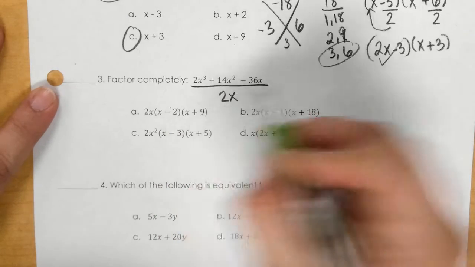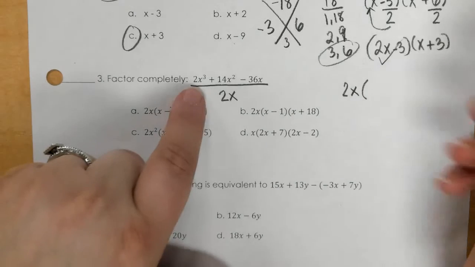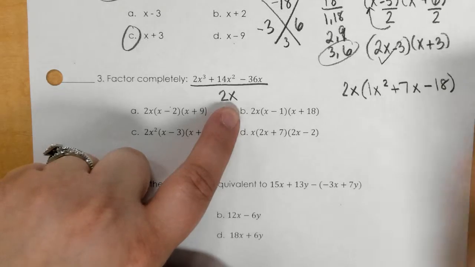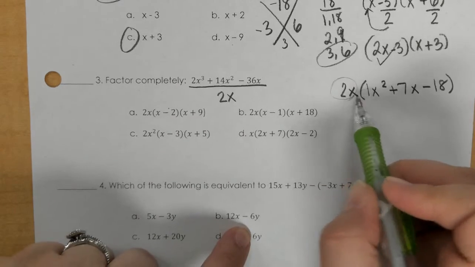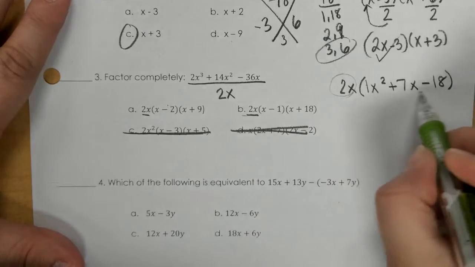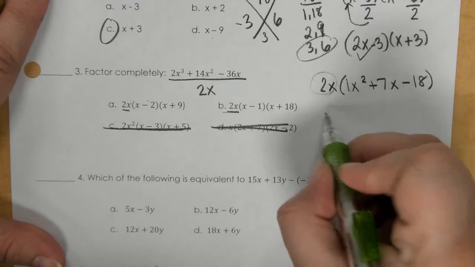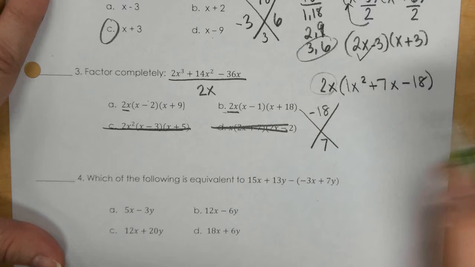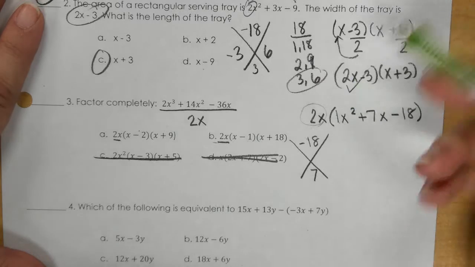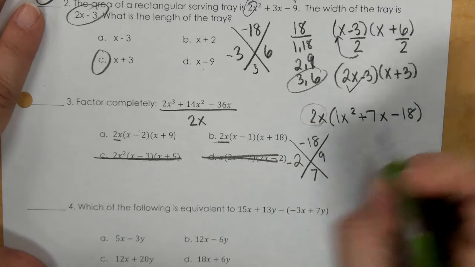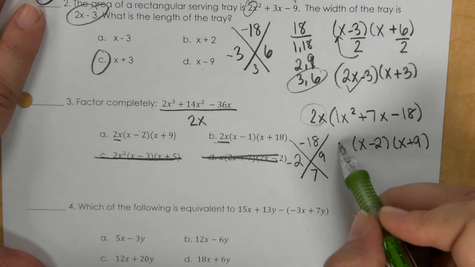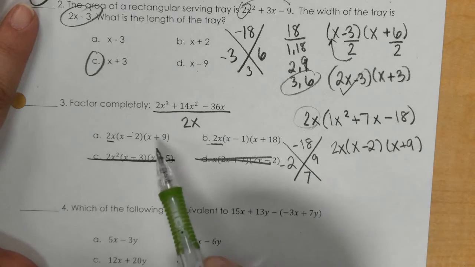Okay. And number 3, factor completely means find the GCF first. So that would be 2x. If I take 2x out by dividing it, we would have 1x squared, 7x, and minus 18. Now I know my answer has to have a 2x inside of it, so that looks like A or B. Okay, so we can get rid of those. And then I factor this by x factor since there's a 1 in front. So negative 18, trying to get to 7. Well, we found the factors of 18 up here, and the only one that can get to 7 is 2 and 9 by subtracting 2. So x minus 2 and x plus 9, and we just make sure that our answer has that 2x on it. And so it would match A.